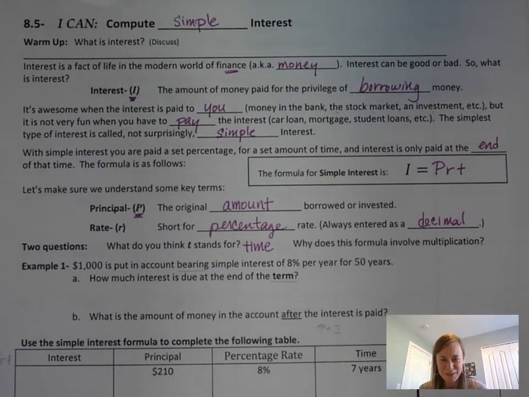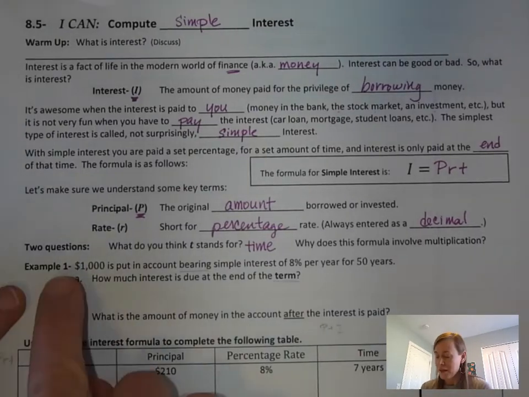Okay, let's do some examples. If you're feeling lost at all, don't worry, the examples will make it all better because all of these are going to be pretty much the same and they're going to be very similar to the problems that we've been doing in the last few days. Example 1.